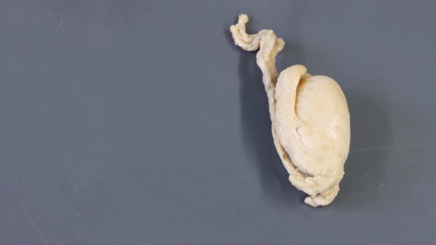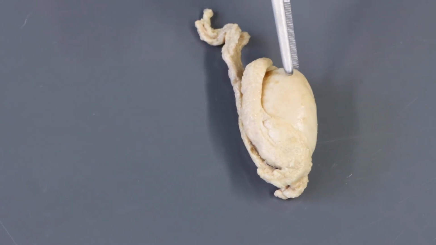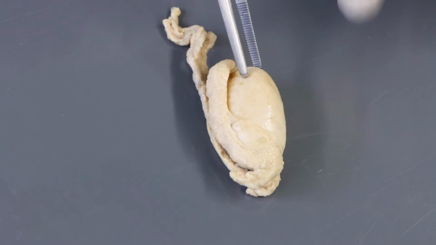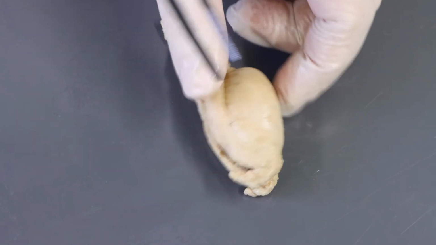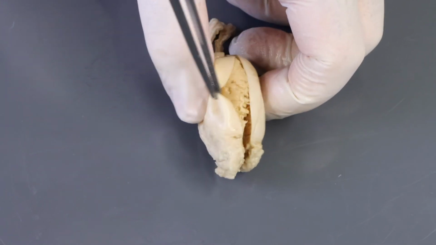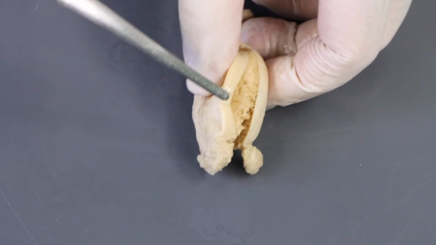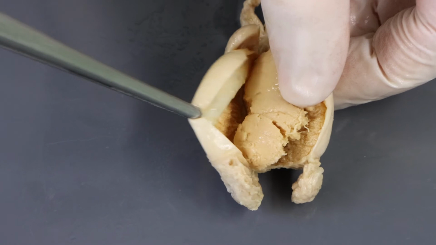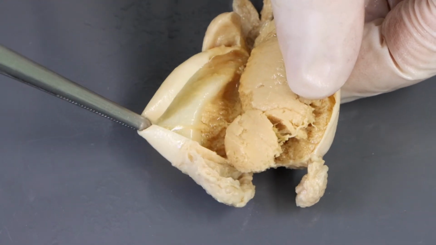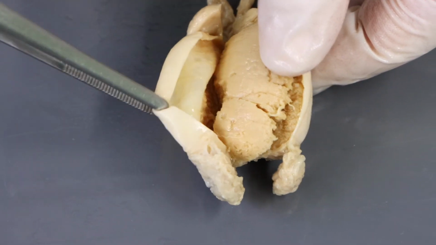So as I mentioned, the surface of the testis is covered by this layer, which is called tunica albuginea. As you see, it is whitish, and it is removed from the surface of the testis.